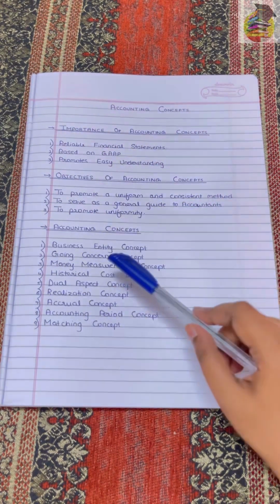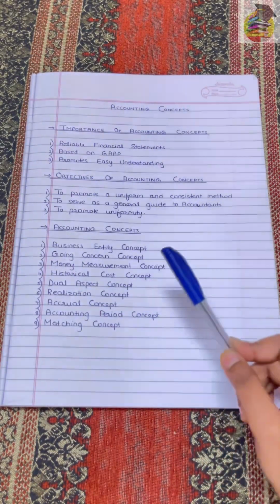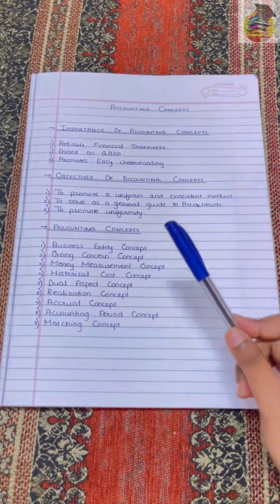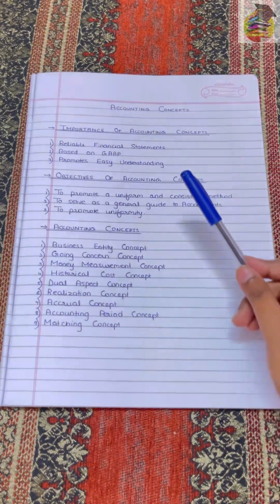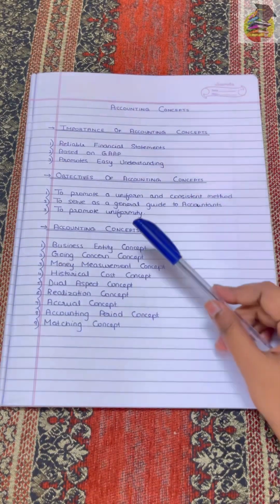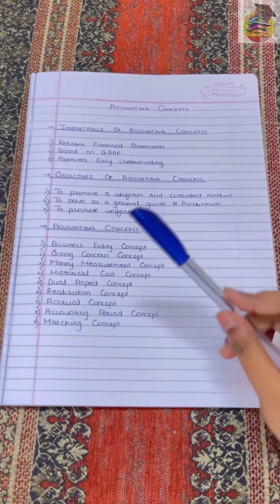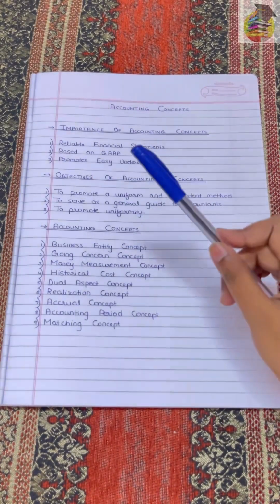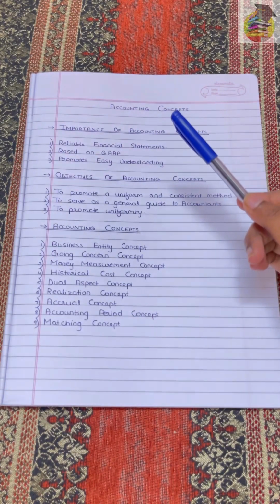Let's move on to the next concept, which is historical cost concept. This concept states that an asset is recorded at cost at the time of its purchase and its value shall be reduced systematically by charging depreciation, which means that all acquisition of items such as assets or items needed for expending should be recorded and retained in the books at cost.